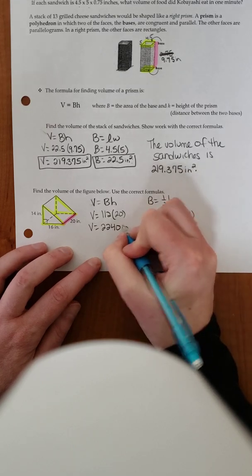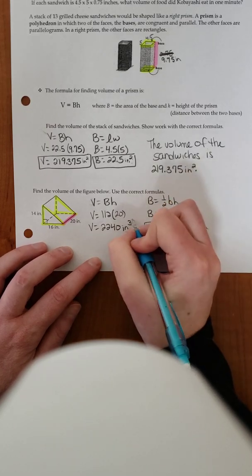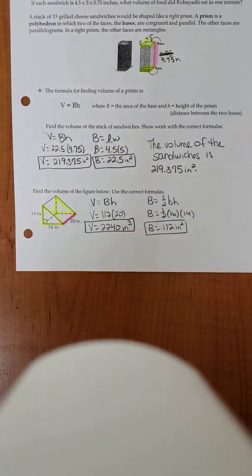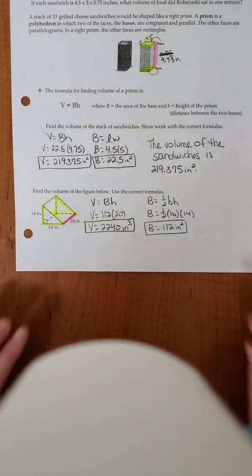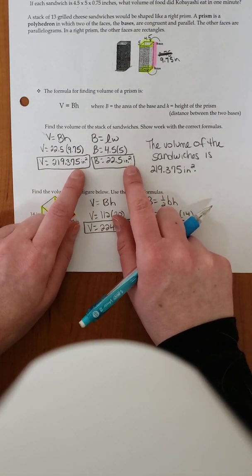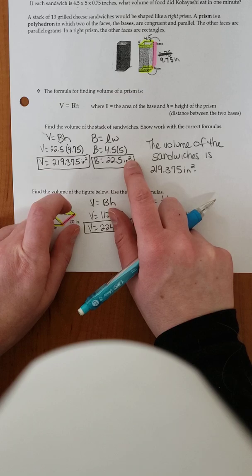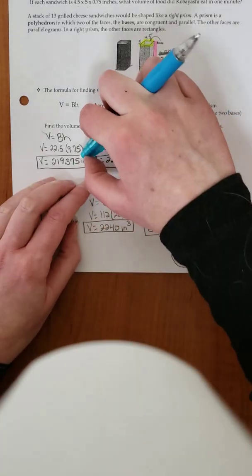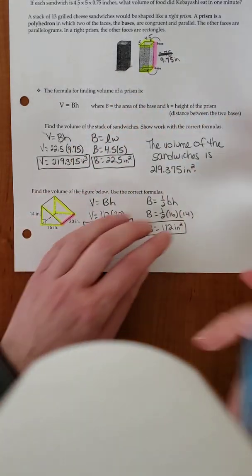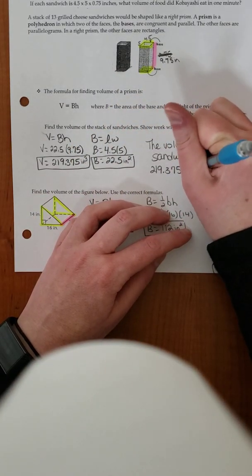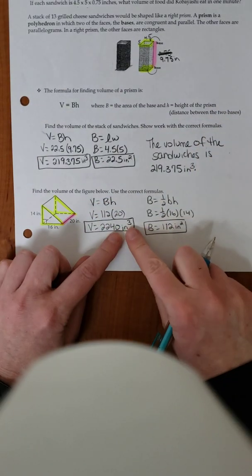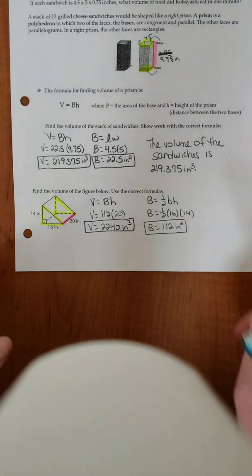So V equals 2240 inches cubed. Oh, Mrs. Hill, major mistake back on the last problem. I've been doing these videos back to back, so I'm still thinking about surface area. What did I do back there? My base area should be squared, but my volume is cubed. How many of you caught that? Oh, boy. Okay, so remember, volume is units cubed, not units squared.